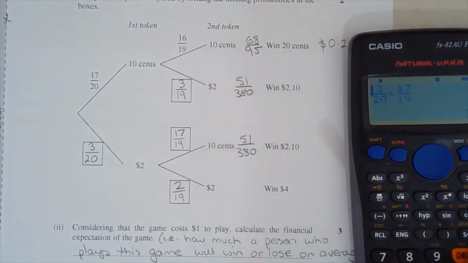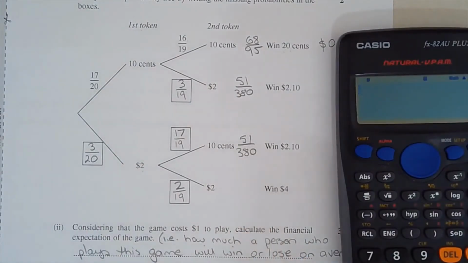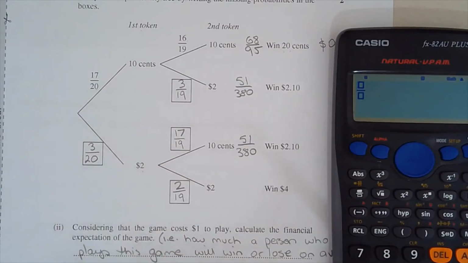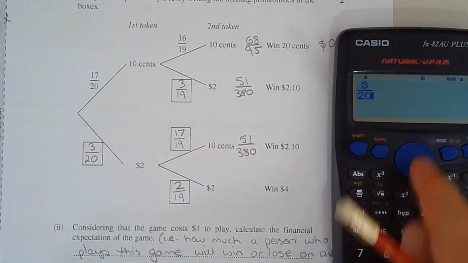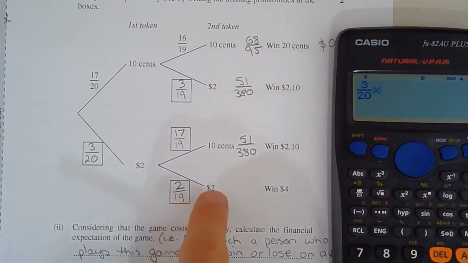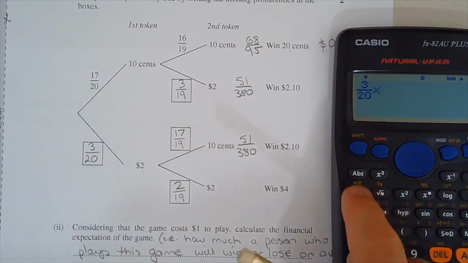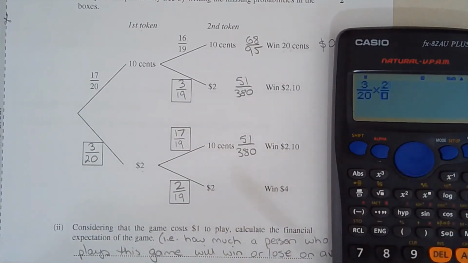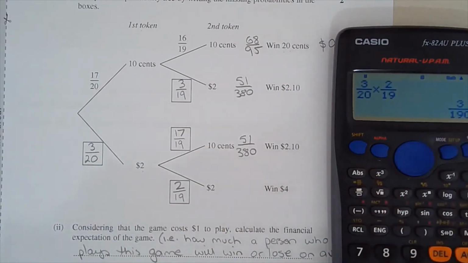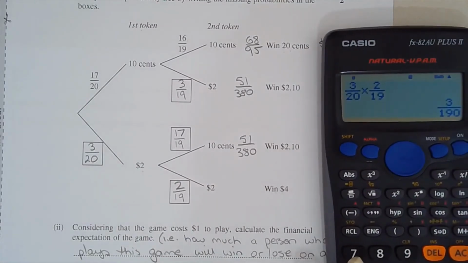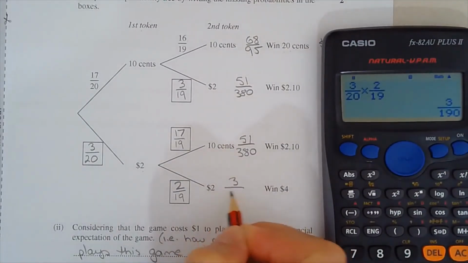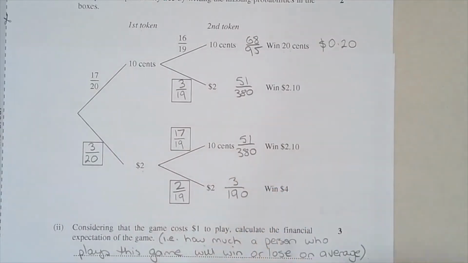And lastly, to win $4, the probability of that is 3 over 20 multiplied by the probability of the second token being $2, which is 2 over 19. And we get 3 on 190. Okay.